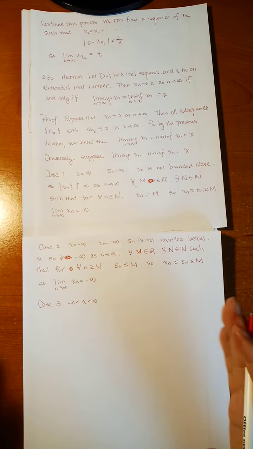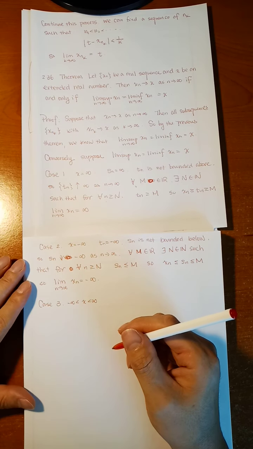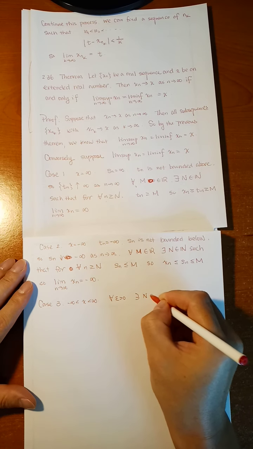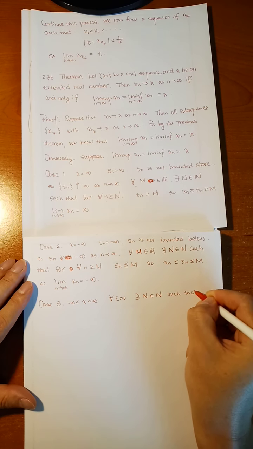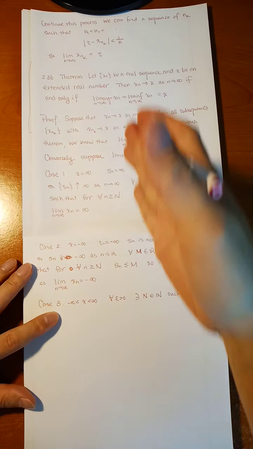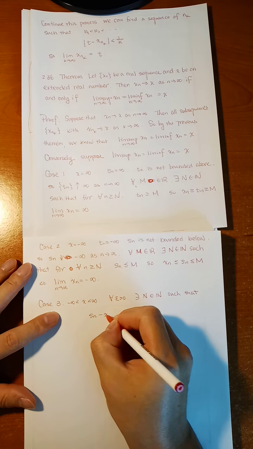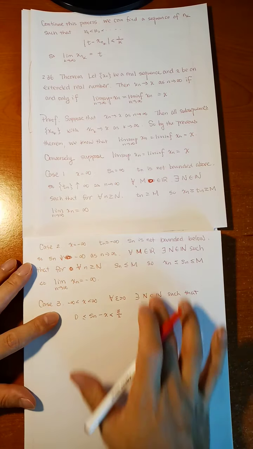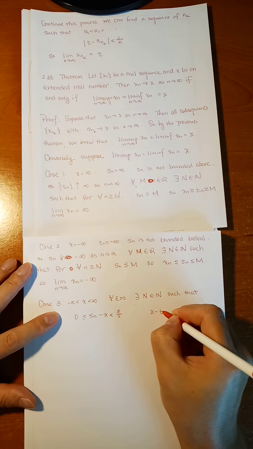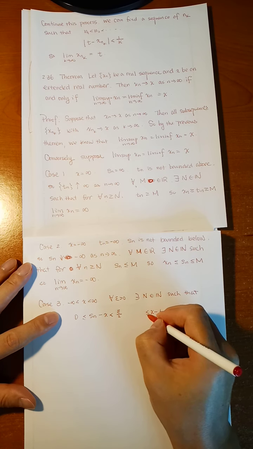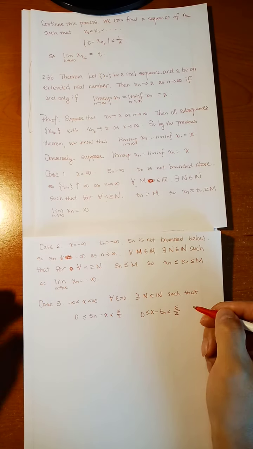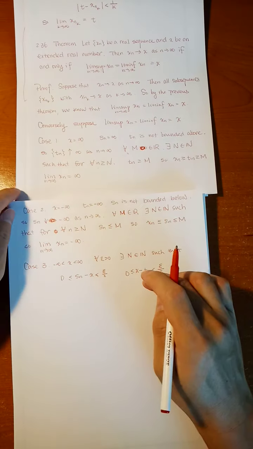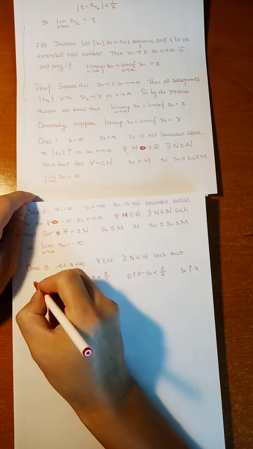And third case, assume this x is a number, not infinity. Then for any epsilon greater than 0, there exists a capital N in the integers such that Sn is decreasing, so Sn minus x is less than epsilon over 2, and Tn is increasing, so x minus Tn is less than epsilon over 2, right? Tn is increasing to x. Sn is decreasing to x.